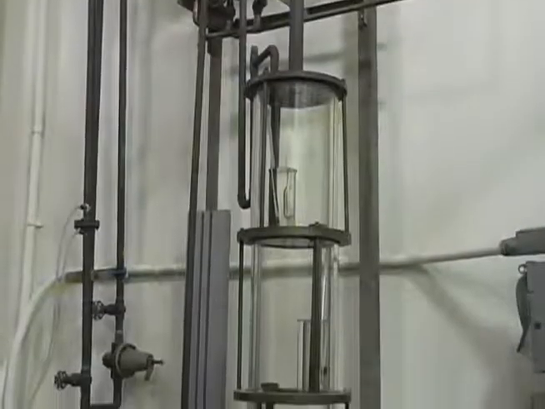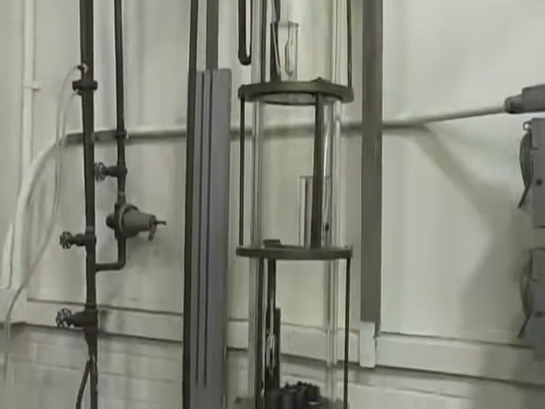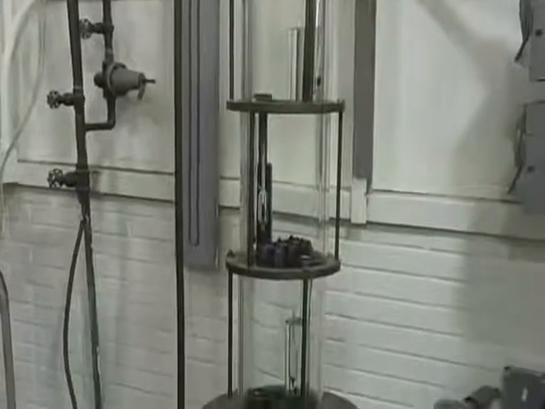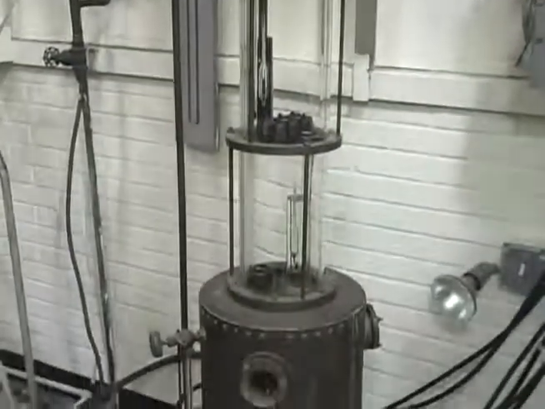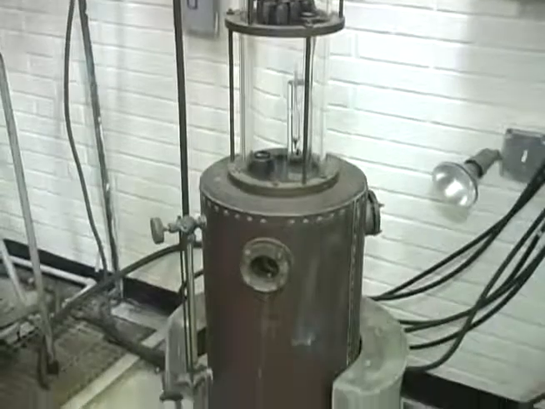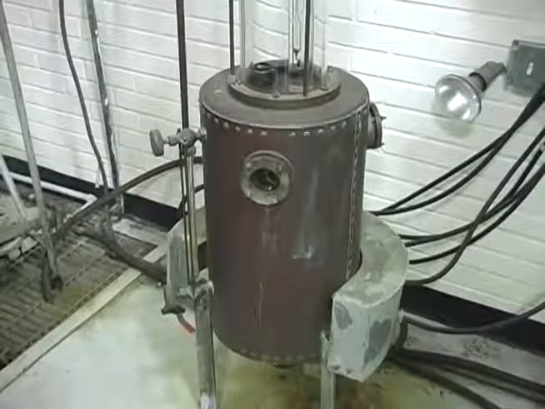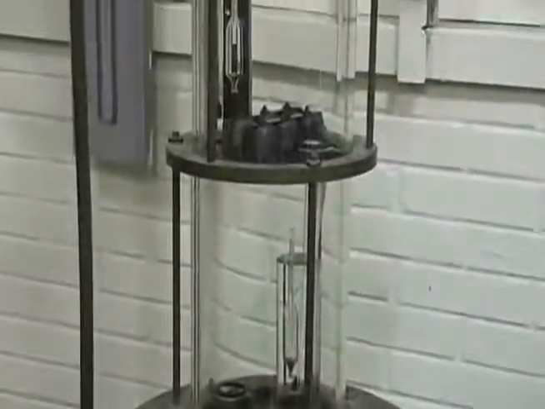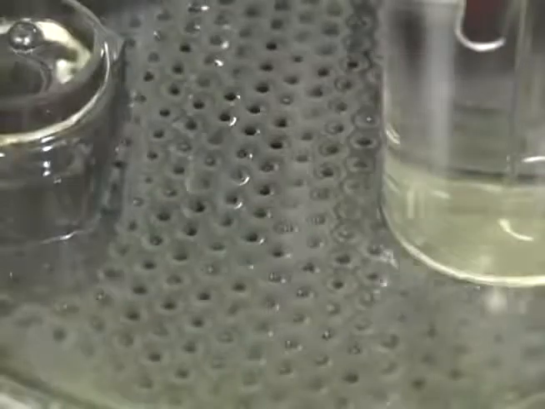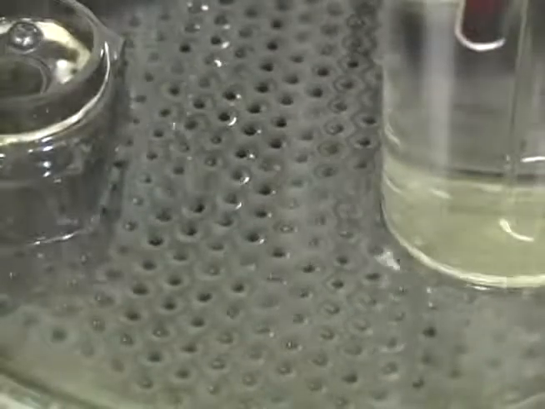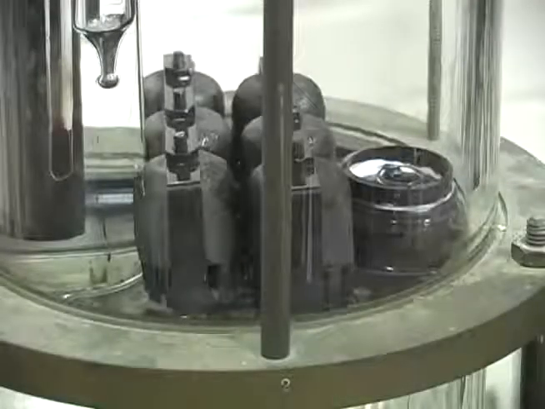Here we have an example of a fractionating column that is used for instructional purposes. It has a heater or boiler on the bottom that is used to heat a mixture of water and ethanol. As we move up the column, we can see the different trays. Most of them are a sieve type tray, but the second one up is a bubble cap tray.